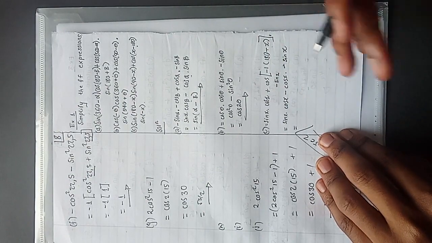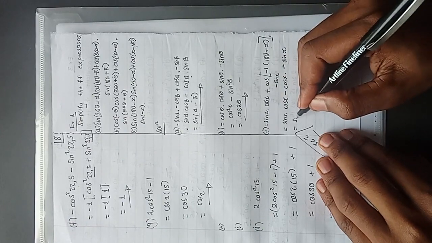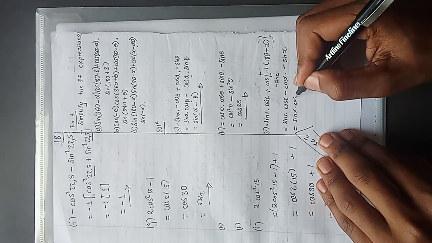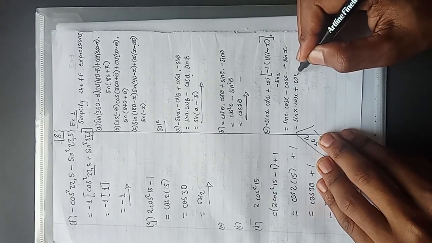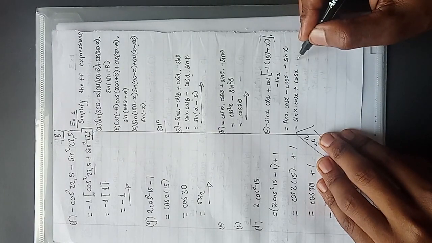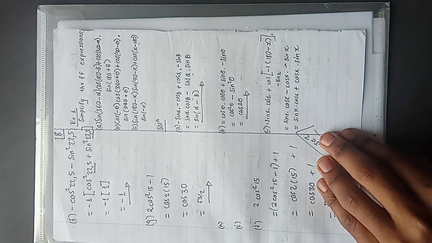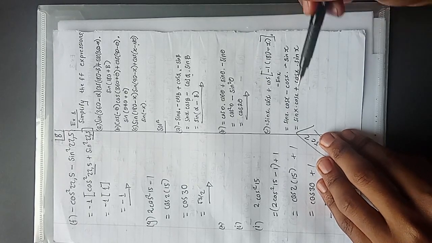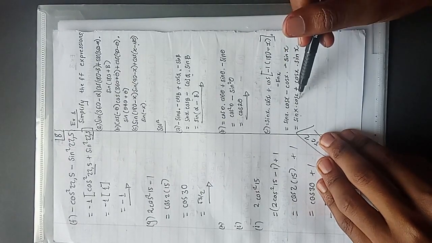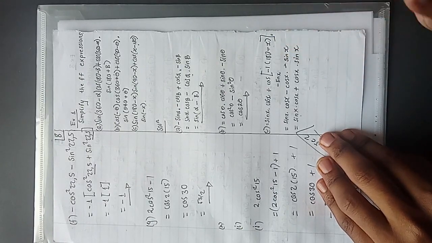Let me just simplify this before I apply maybe a compound formula. I have sine x times cos x. This negative here is going to make this positive, cos x times sine x. So I can see I have sine, cos, cos, sine. This is very close.